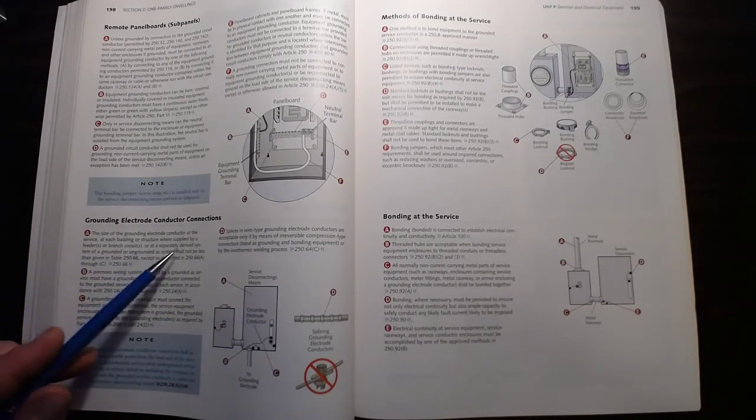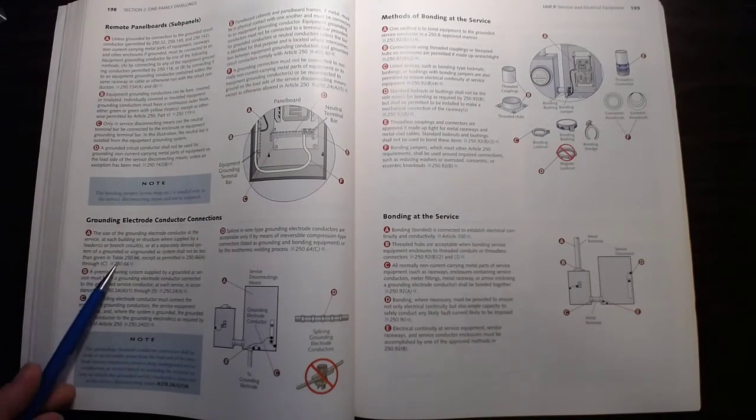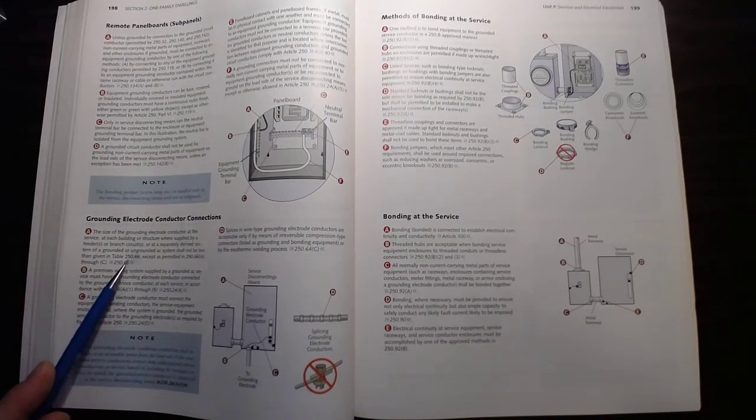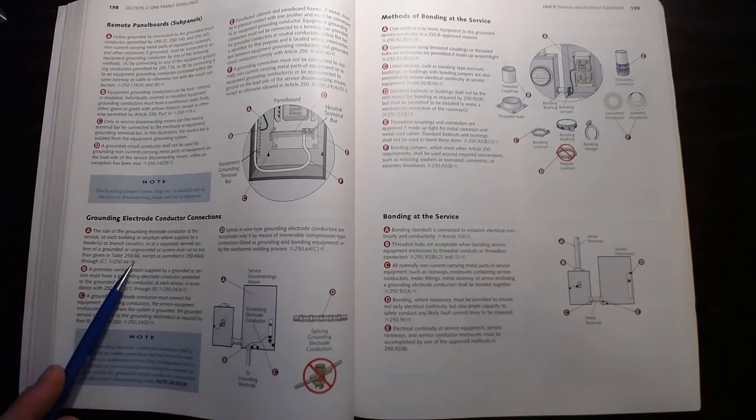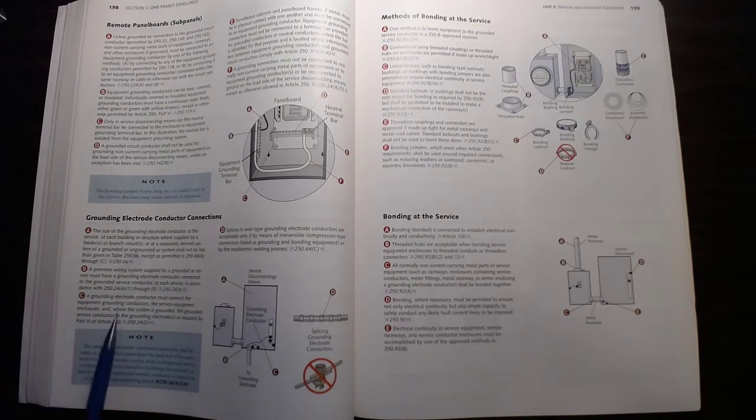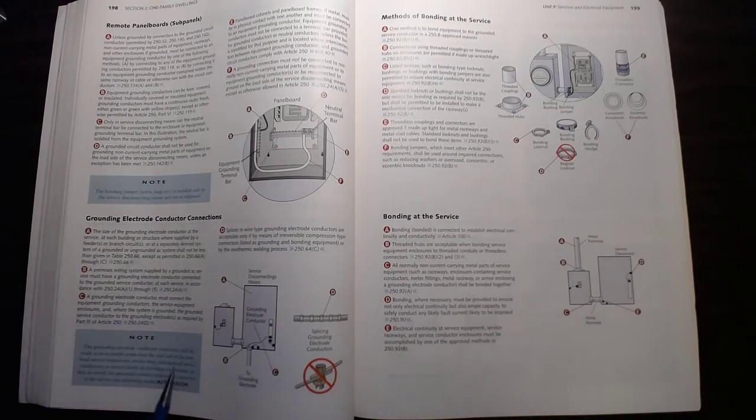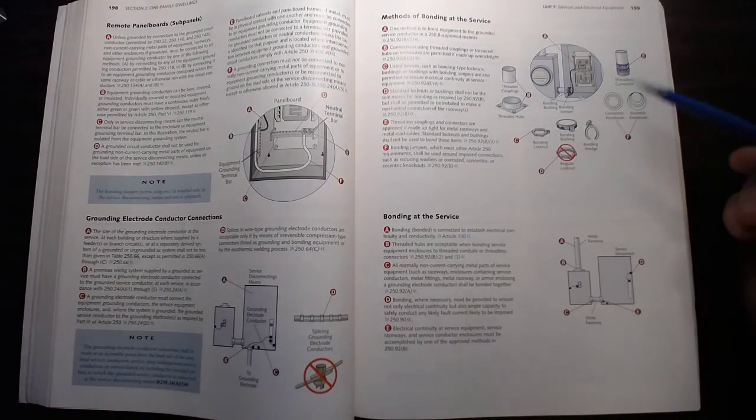So we need to make sure that we're looking at the right sizing here. So the sizing for grounding electrode conductors is going to come from Table 250.66. That'll be an important table to note down and be able to use.